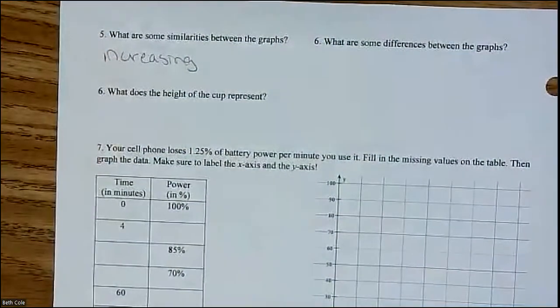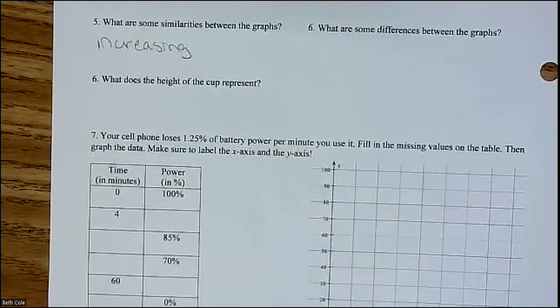All right, so what are some things that you notice are the same? They're both increasing. Good. Okay, so they're both increasing. Why are they increasing? Like, why does it go up? Because the cups are growing. Yeah, the more cups you have, the higher it's gonna be.